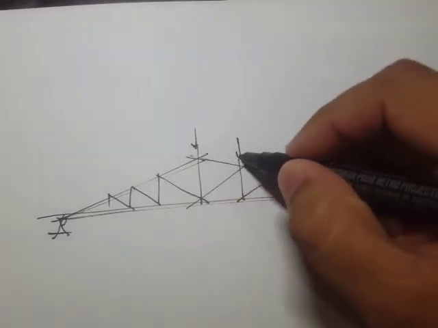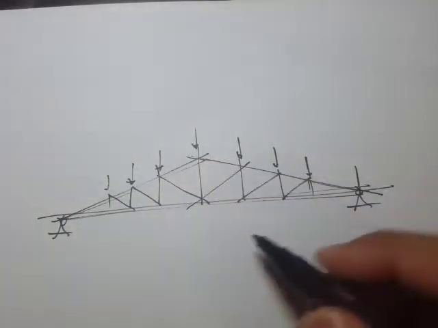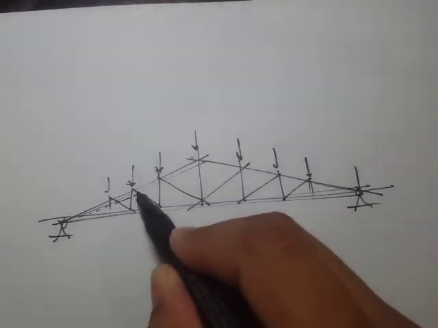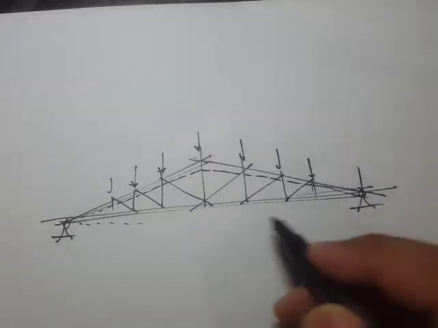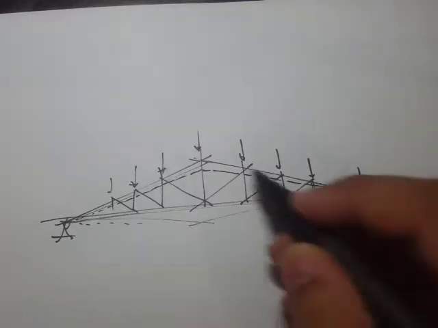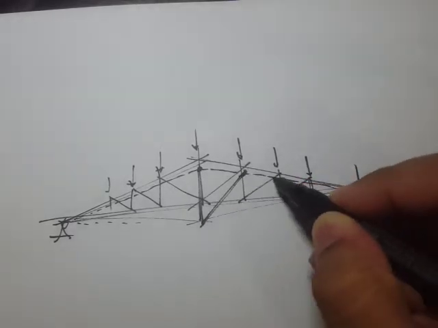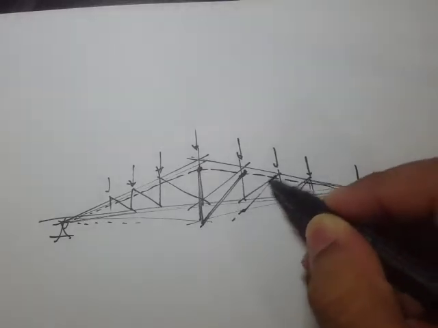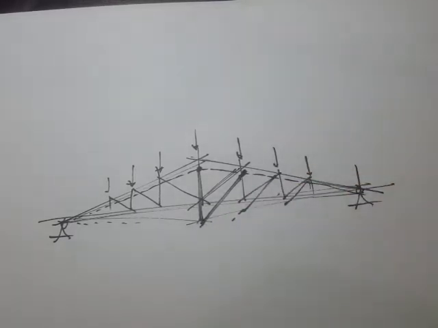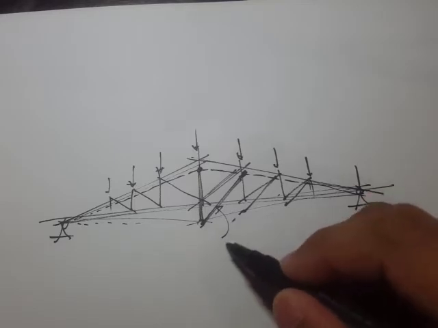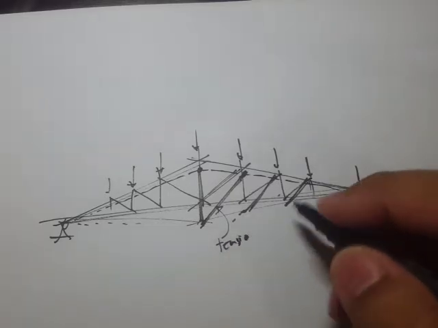Actually, if you have a downward loading, let's say this loading comes from the roof loads, you're going to have a deflection. Let's say this is the deflected shape. Of course, you're going to have something like this, and the members in between will have something like this. So starting with the original length, you're going to have an elongated length, meaning that these diagonal members are actually in tension.